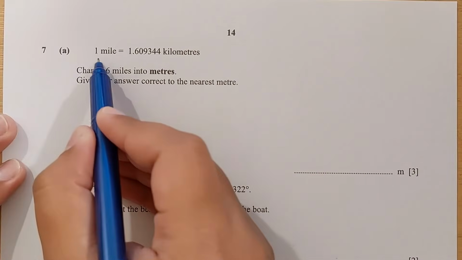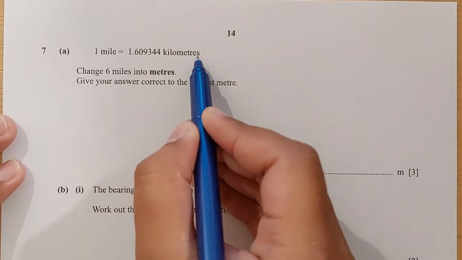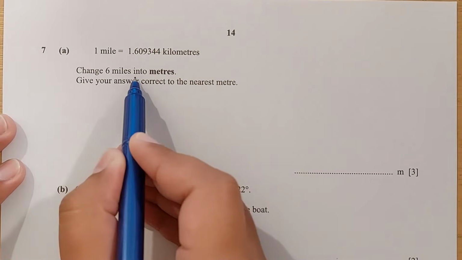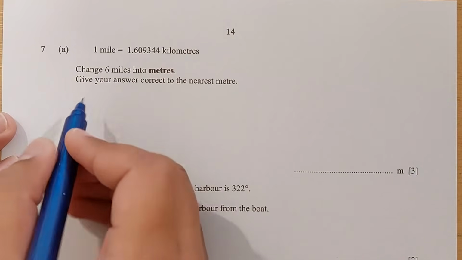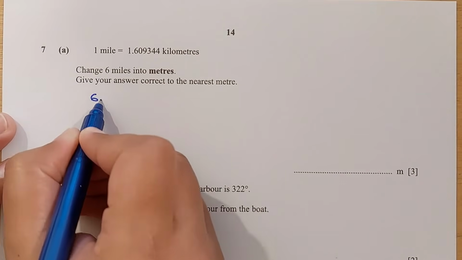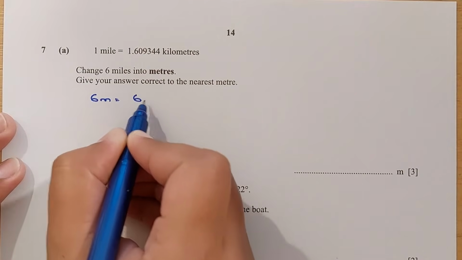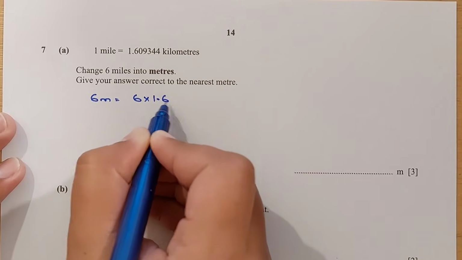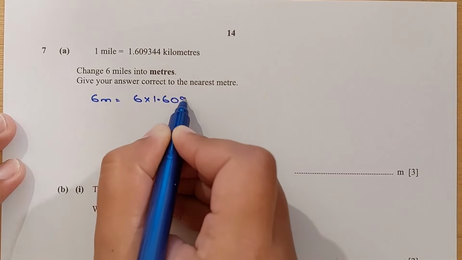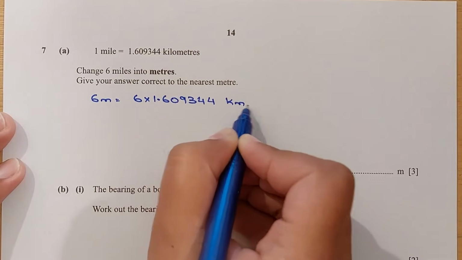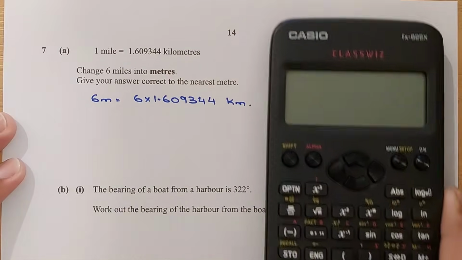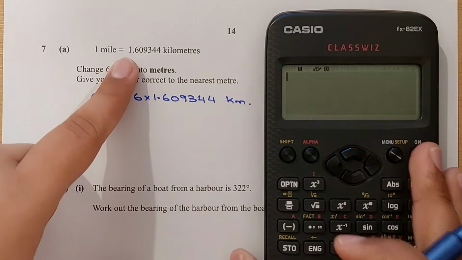Question number 7, part A. 1 mile equals this many kilometers. Change 6 miles into meters. Give your answer correct to the nearest meter. Okay. So what is 6 miles? 6 miles equals 6 times 1.60934 kilometers. Right. So let me calculate this answer.